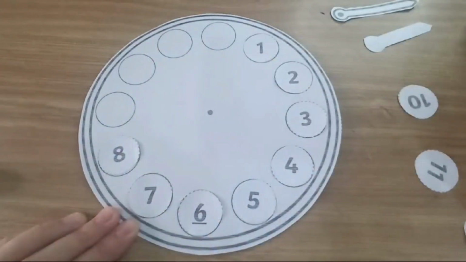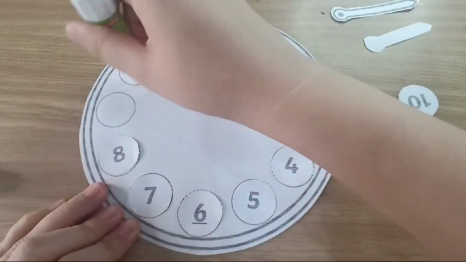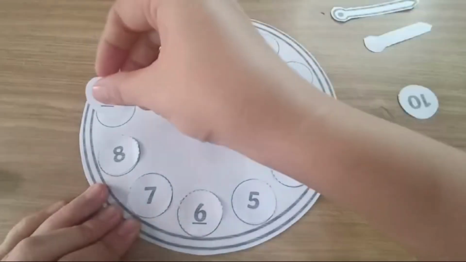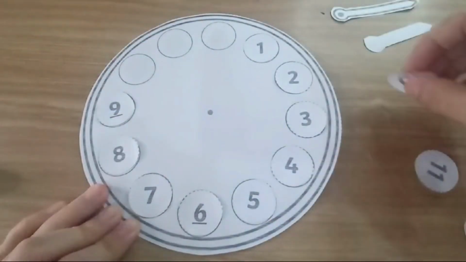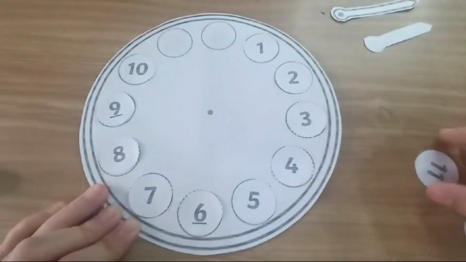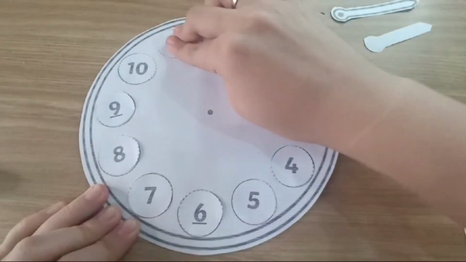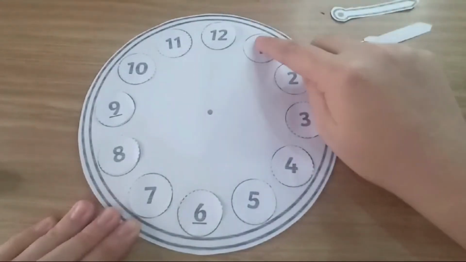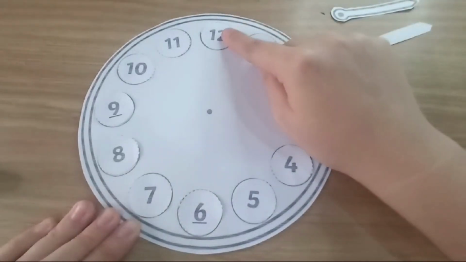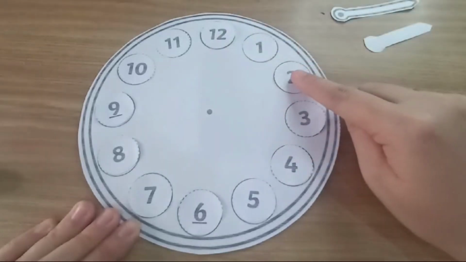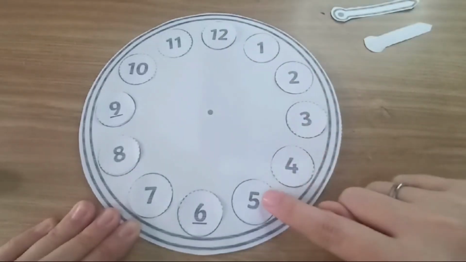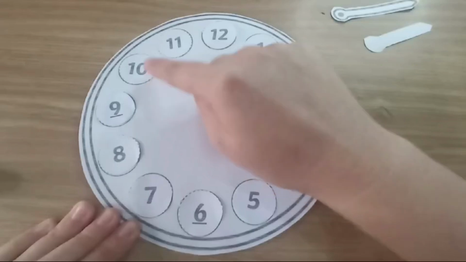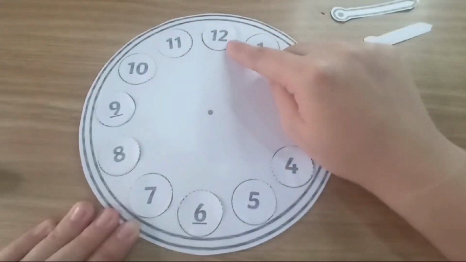Tap, tap, tap. 9, 10, 11, 12. Yes, 1 until 12. 1, 2, 3, 4, 5, 6, 7, 8, 9, 10, 11, 12.